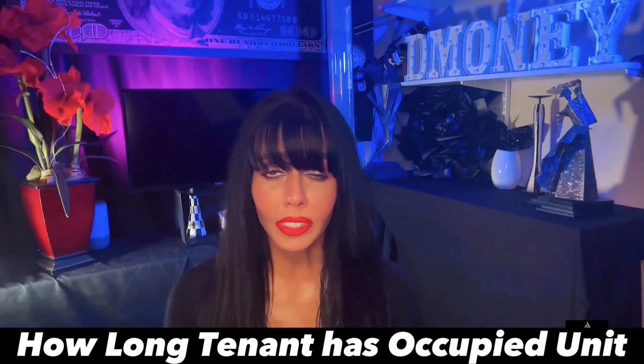Also, when's the last time they've turned over a unit? If you're looking at a duplex, and the tenant has been there for 8 years, you could think, great, they've been there 8 years. Right, great. But nothing's been done for 8 years. Little things like that you want to look at.